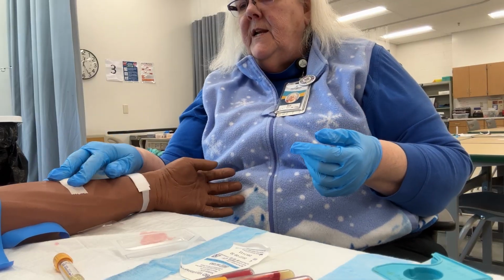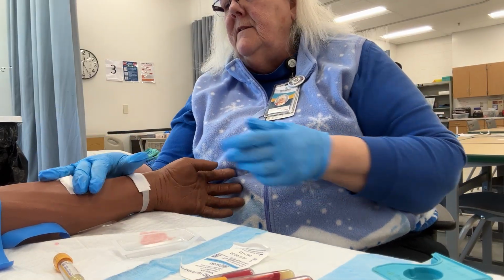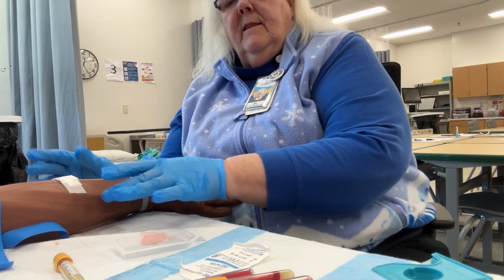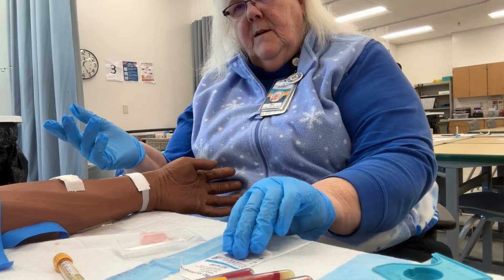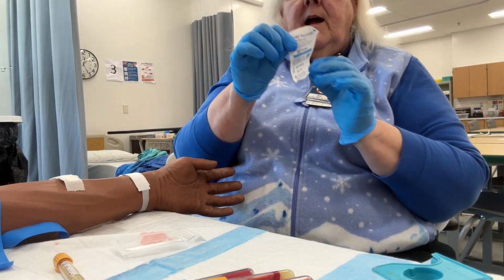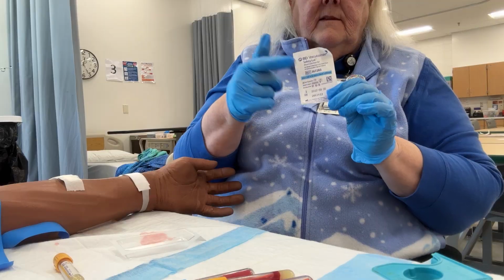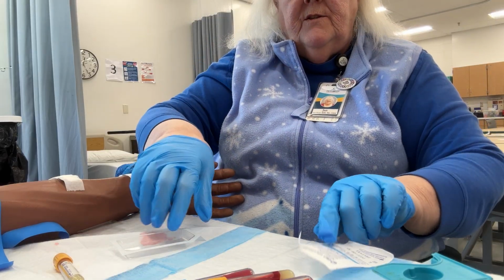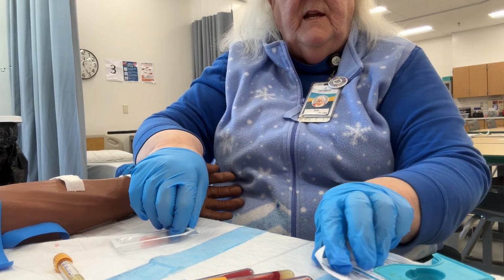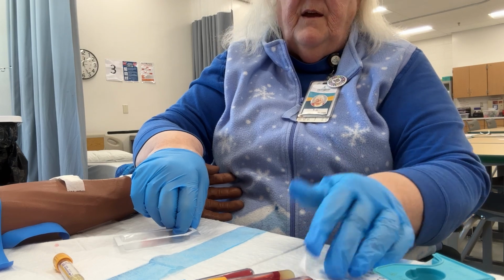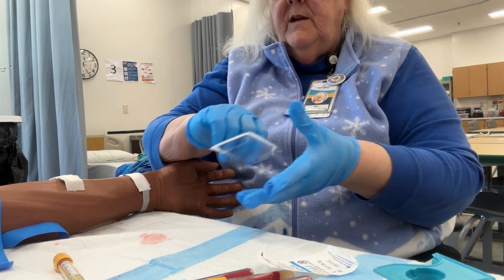Okay, so now I've finished. I will instruct my patient, leave this on for about 20 minutes, unless they're on a blood thinner, then I'll tell them to keep it an hour. I do keep my slip to use for my documentation so I know what type and size of needle. Put that in the chart. That way if there was ever any recall, I would know.